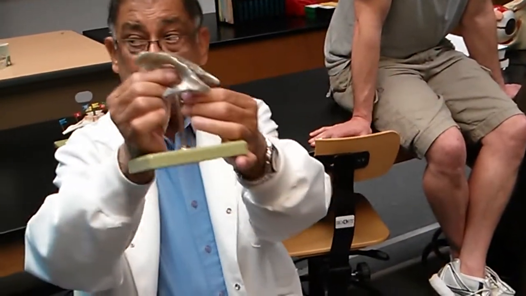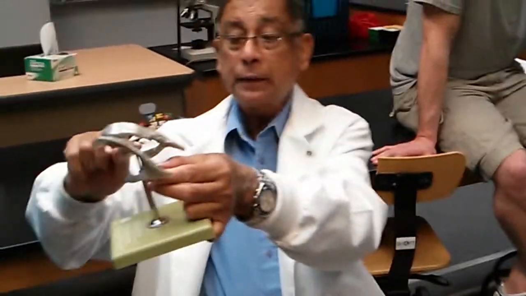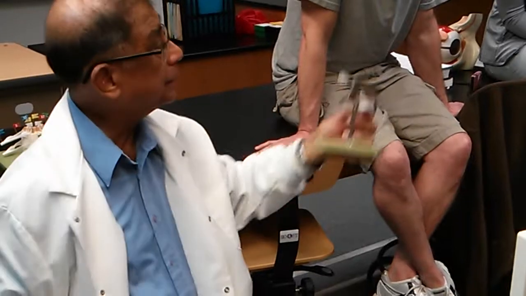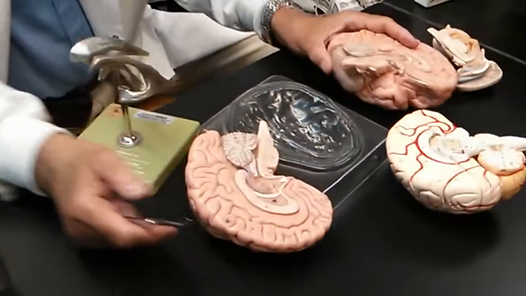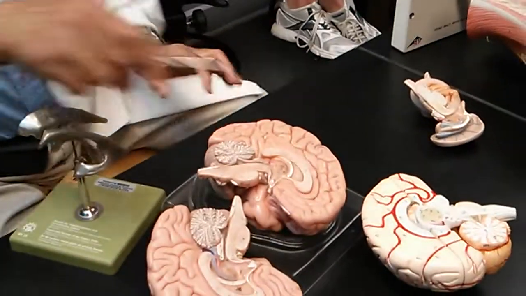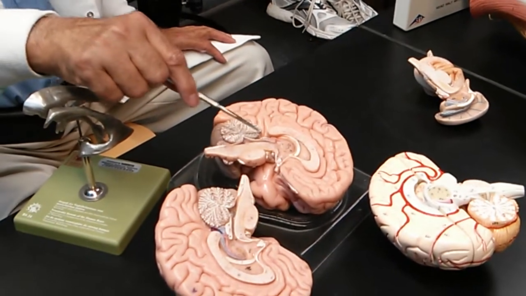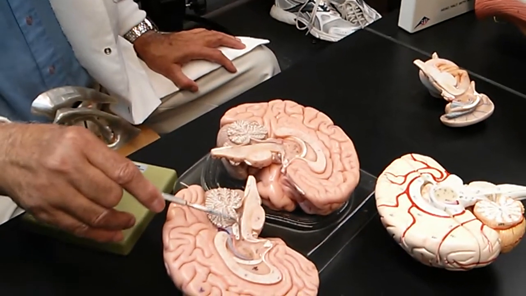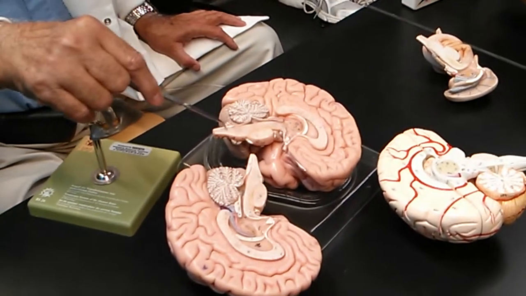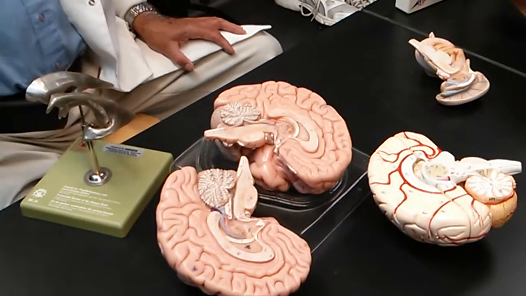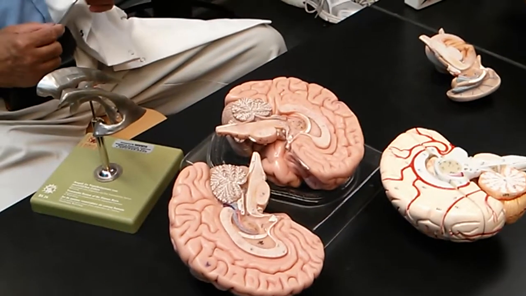Third ventricle is connected to the fourth ventricle by a duct. This duct is called cerebral aqueduct. You can see the cerebral aqueduct here in this model. Lateral ventricle, third ventricle, fourth ventricle. This is the cerebral aqueduct. This is the fourth ventricle. And then this is spinal cord. This is the central canal of the spinal cord. So the fourth ventricle is connected to the central canal of the spinal cord.